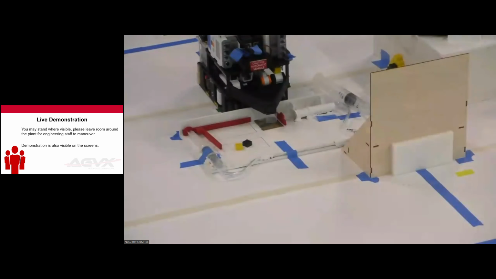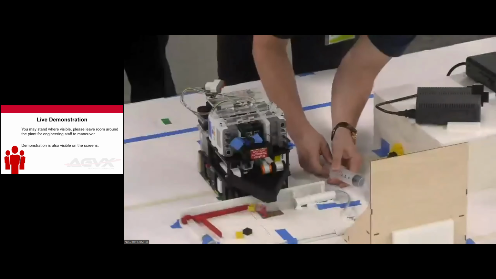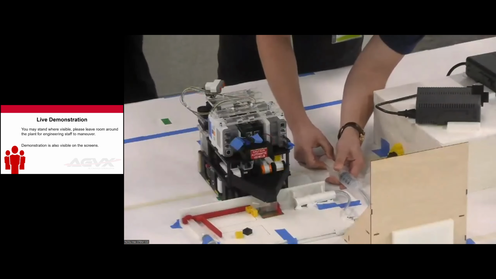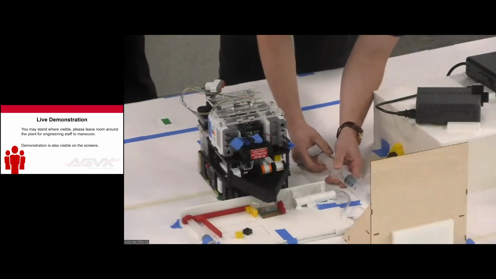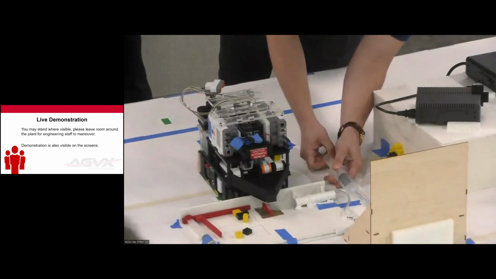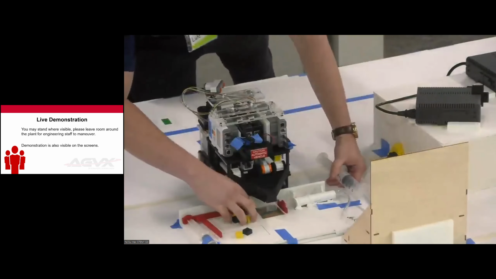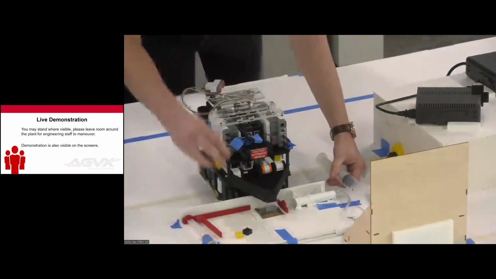All right, sending those takes a minute. Excellent. So we've got 2 yellow packets and 3 black packets.